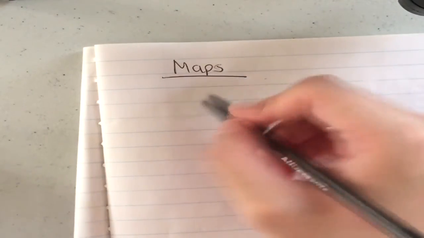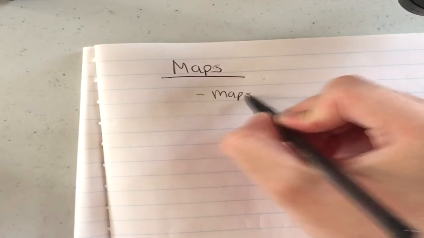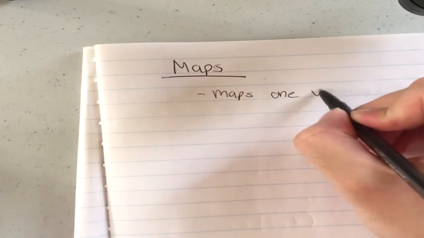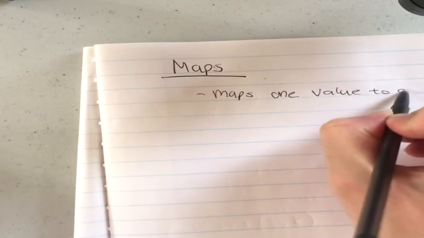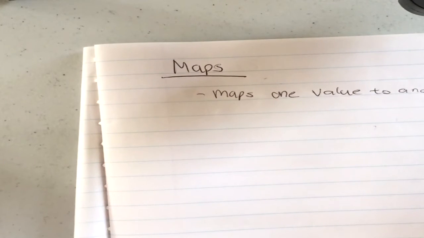We'll go over what maps are. Maps are pretty easy. Pretty much maps are just mapping a specific value to another specific value. So let's say I have a group of student IDs and their names.